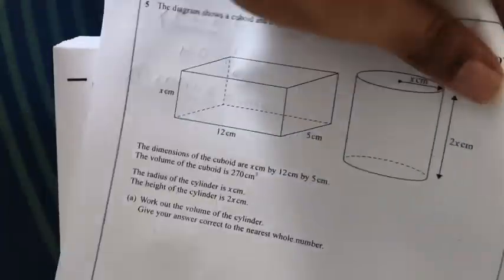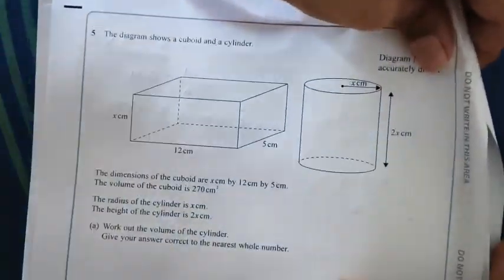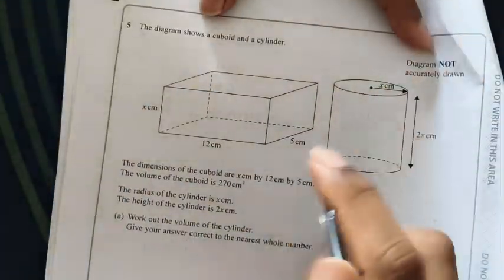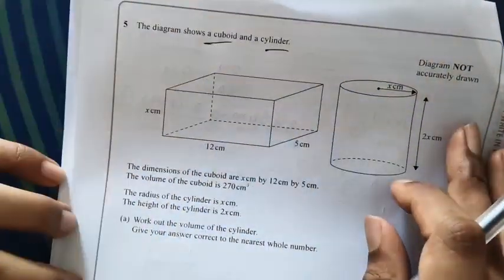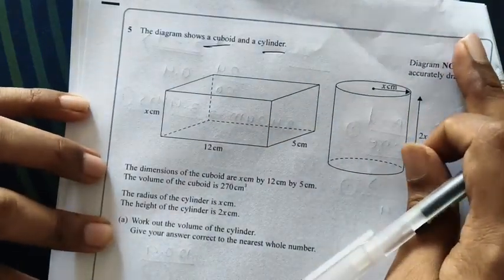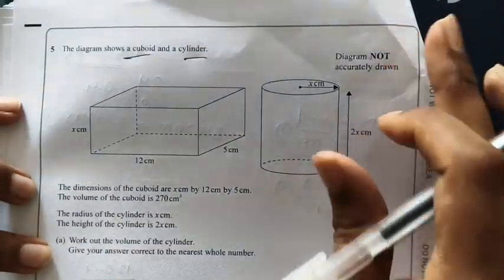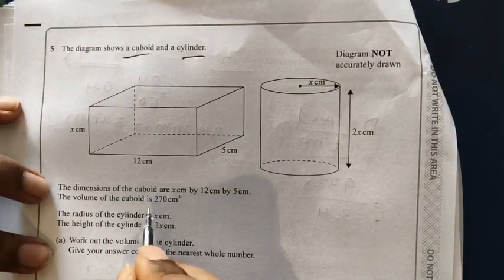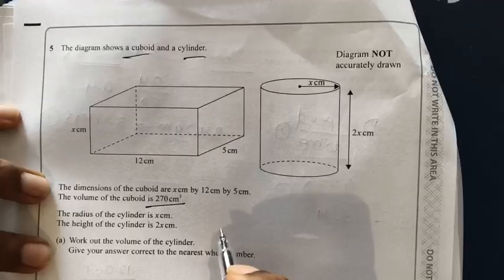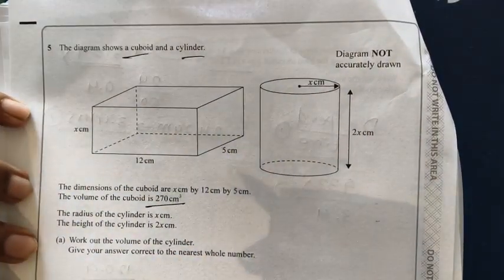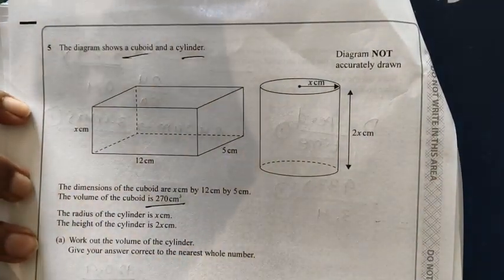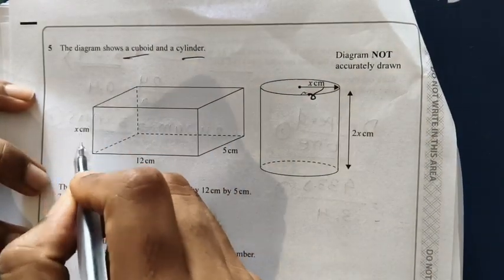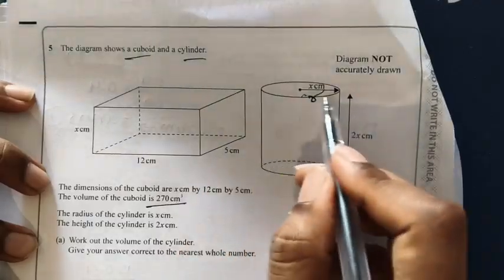Next one is geometry and mensuration. Correct? So let's see what the question says. The question says that this diagram shows a cuboid and a cylinder. Correct? The dimensions of the cuboid are x by 12 by 5. Correct? Volume of the cuboid is 270. So we clearly know whatever questions you are solving, if you get the easiest things immediately, just keep on solving. So we know the radius of this is equal to the height of this. Correct? So if we get the height, obviously we are going to get the radius.